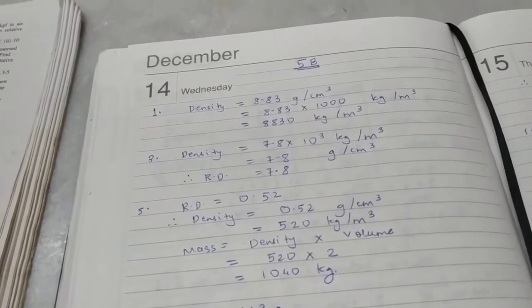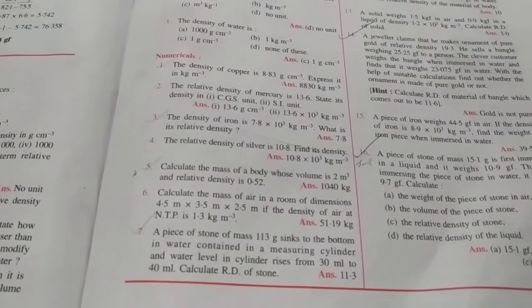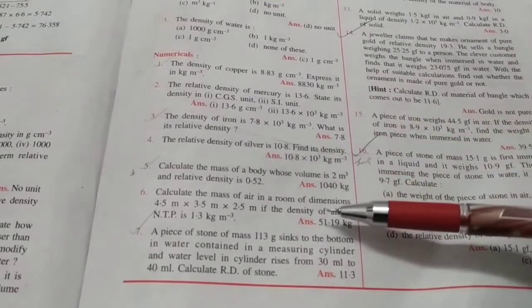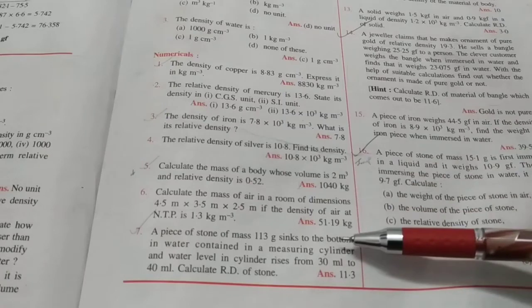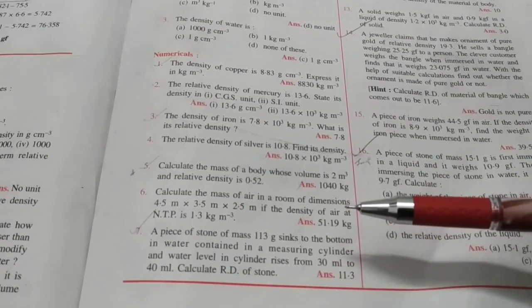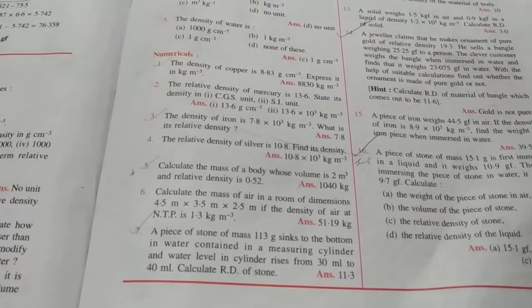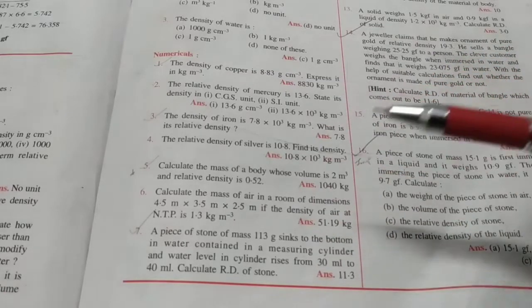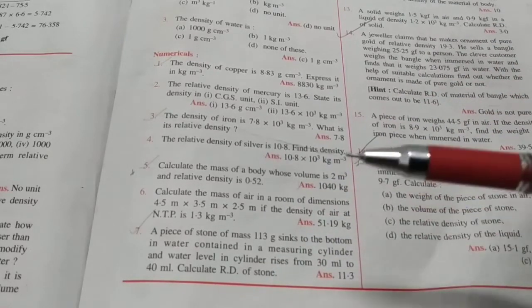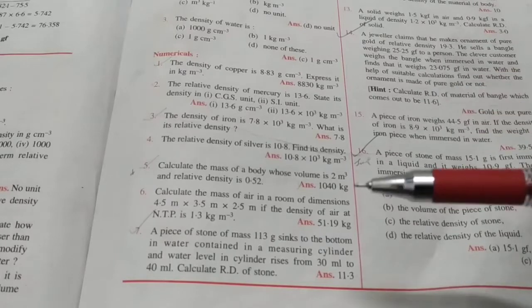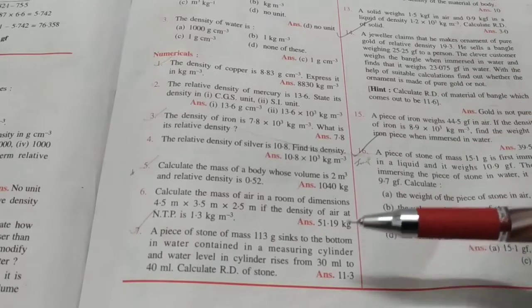Next, the seventh sum. A piece of stone of mass this much sinks to the bottom in water. That means it is completely submerged. And the water level rises from 30 ml to 40 ml. So the water level rises by 10 ml. So isn't the volume of the displaced liquid equal to the volume of the immersed solid? That means the volume of the stone is 10 ml. That is 10 centimeter cube. 10 ml is nothing but 10 centimeter cube, because 1 ml is 1 centimeter cube.